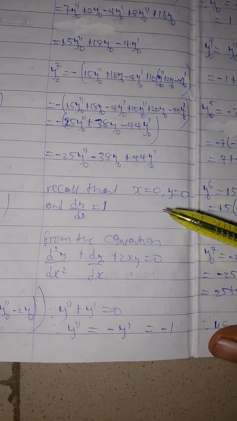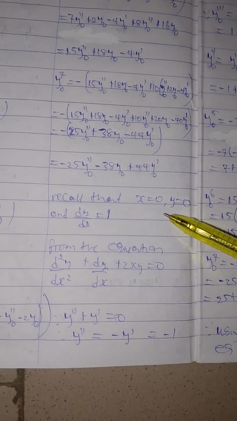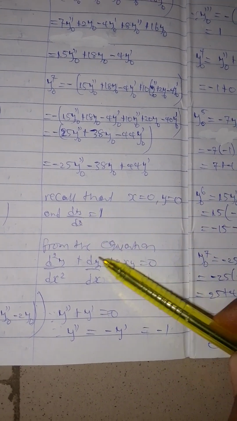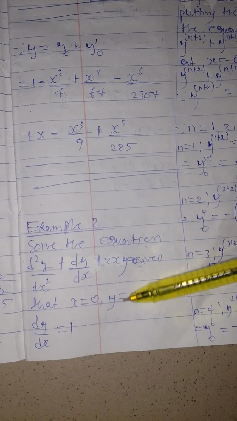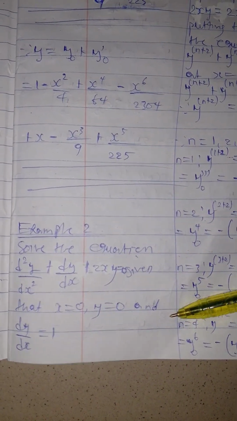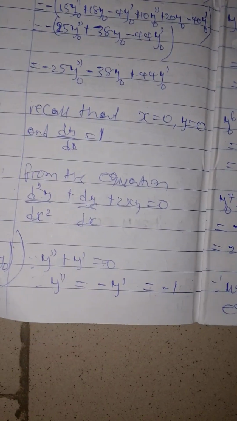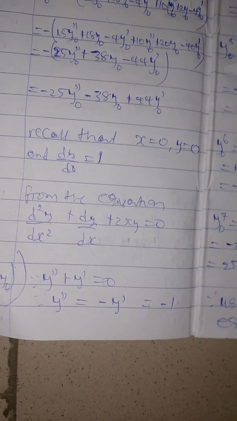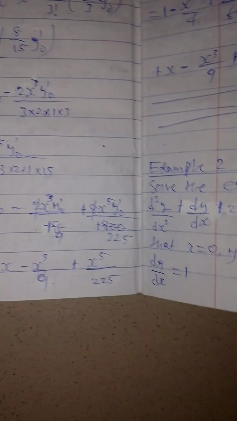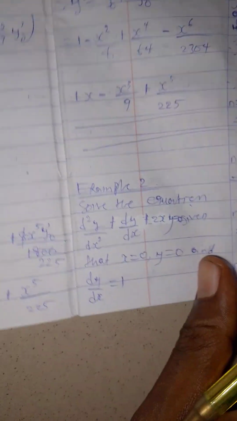Now what do you do? Recall that in the equation they say that x is 0 and y is 0, and also dy dx is 1. Recall from this equation they say that x was 0 and y is 0, and also dy dx is 1. Now therefore what do you do? Now from the equation, this was our equation, right? So from the equation, that was what I wrote here.